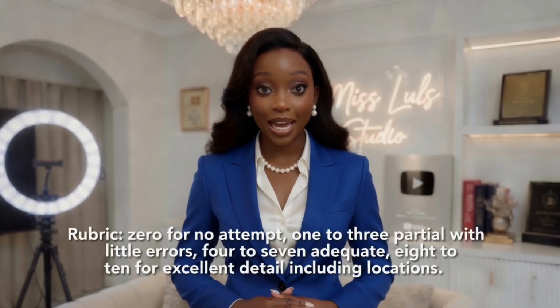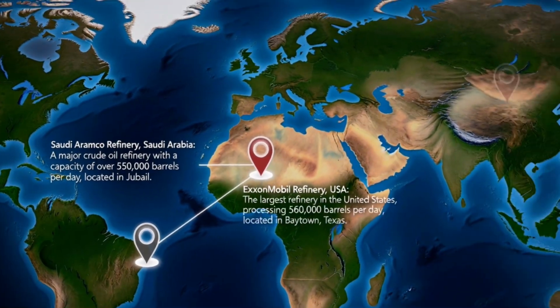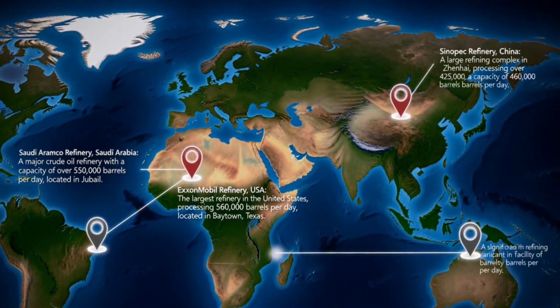Rubric: 0 for no attempt, 1 to 3 partial with little errors, 4 to 7 adequate, 8 to 10 for excellent detail including locations. Let's see this on the map.